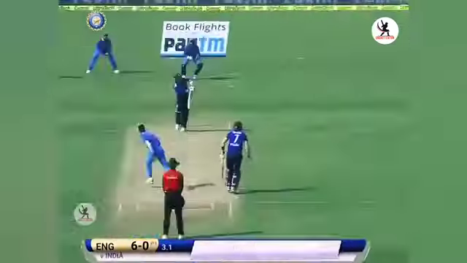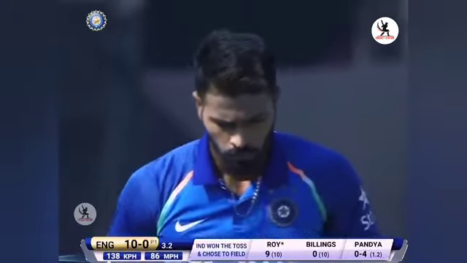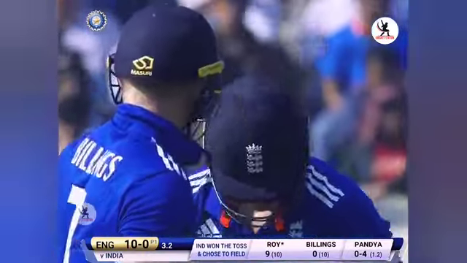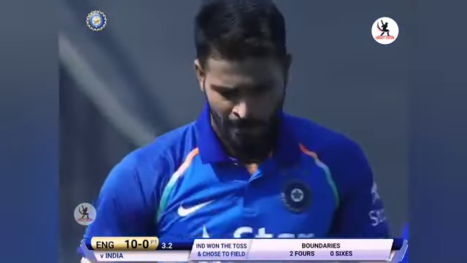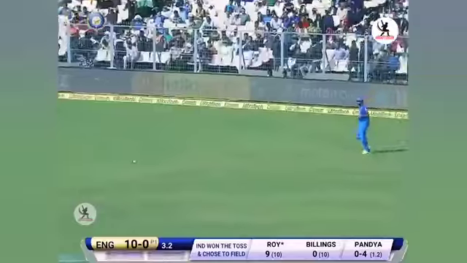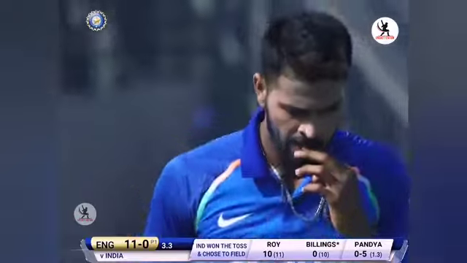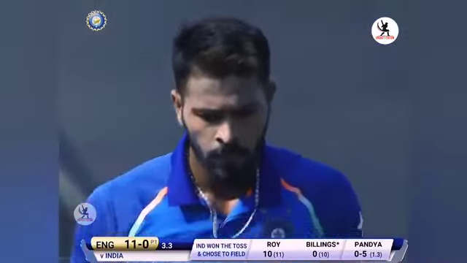6 overs. Bad ball, good shot. He's anyway very strong on the leg side, Jason Roy, but that was a gift. Again, after being hit for a boundary, you can see the change in length. He's trying to hit the ball into the deck, back of the length. Ball has been the offside.